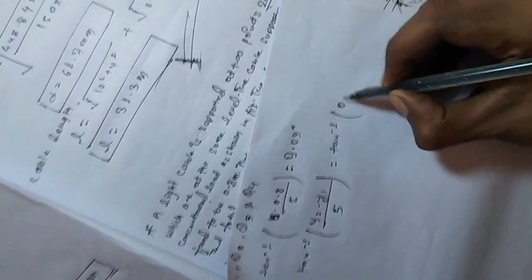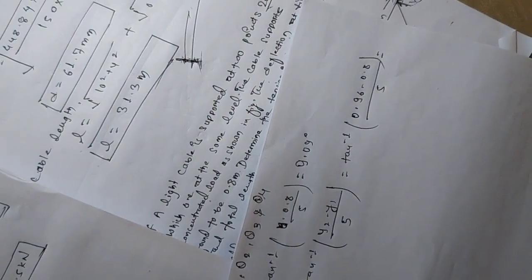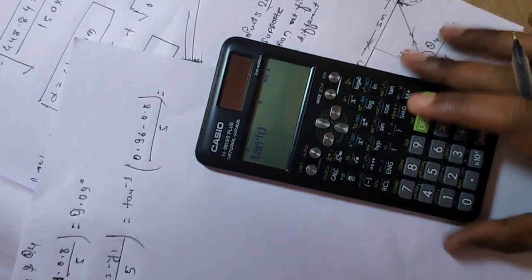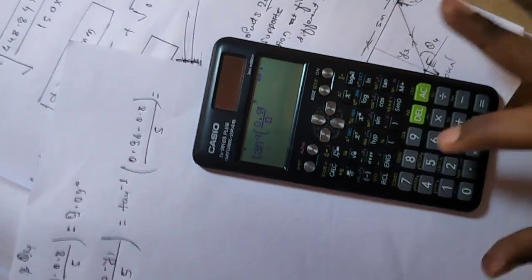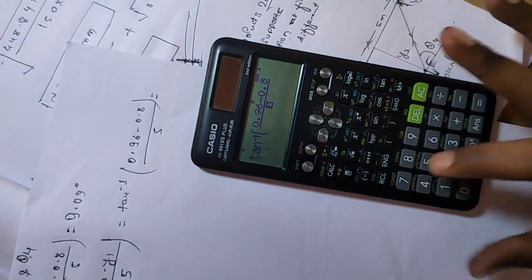So that is tan inverse of 0.96 minus 0.8 divided by 5, we got how much degree on the calculator. Let's see, tan inverse of 0.96 minus 0.8 divided by 5, 1.83 degree.